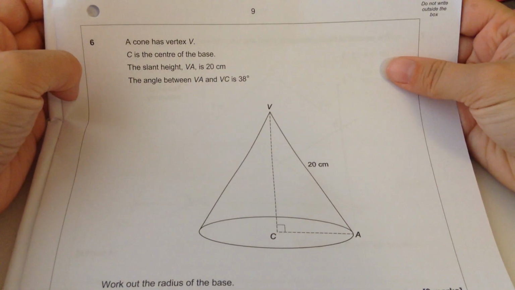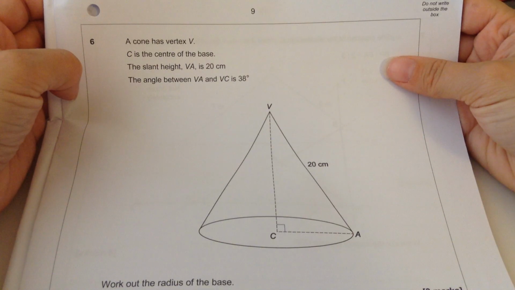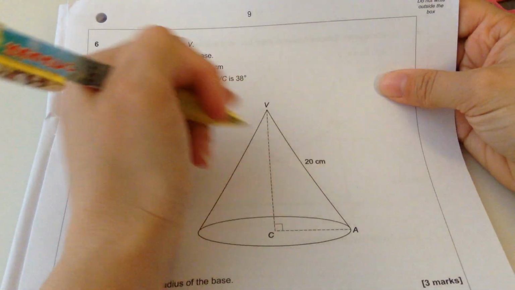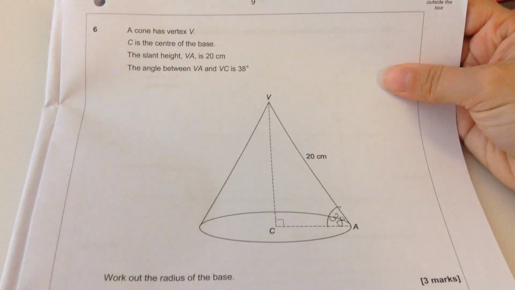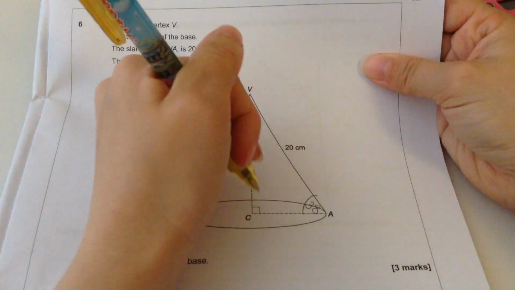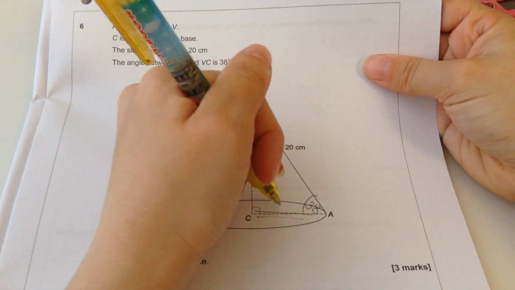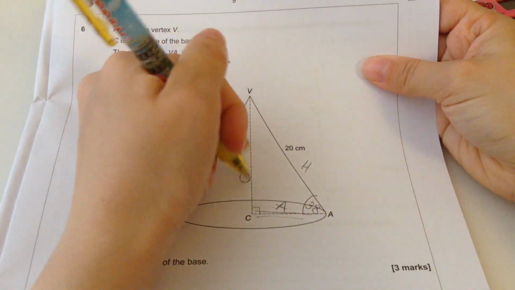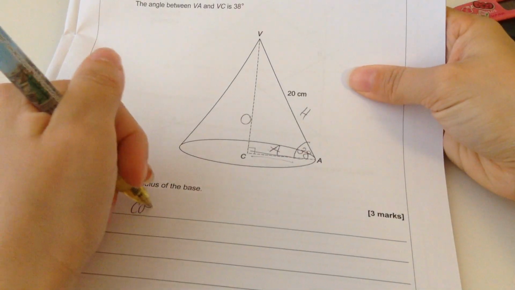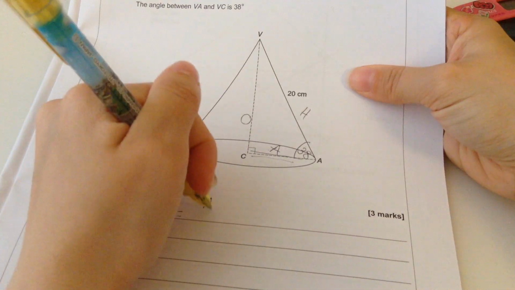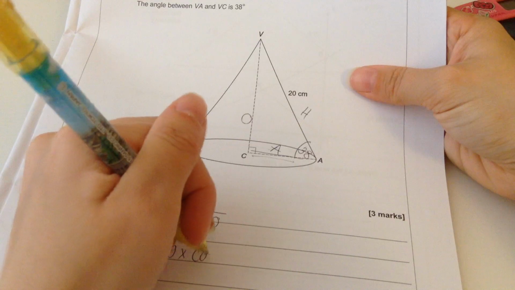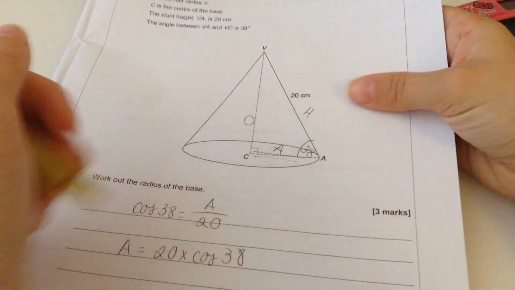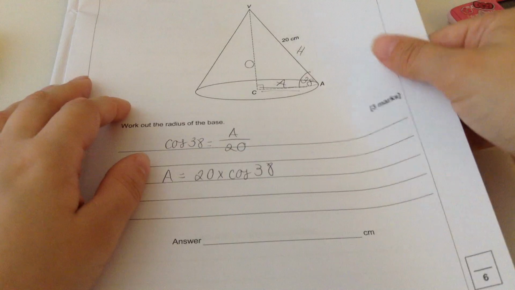Okay, now vertex V, C is the centre of the base, slant height is 20, angle between VA and VC is 38. Work out the radius of the base. Okay, A, H, O, we're going to use cos. Cos 38 is A over H, so A is 20 times cos 38. And you can work that out. That's pretty easy.